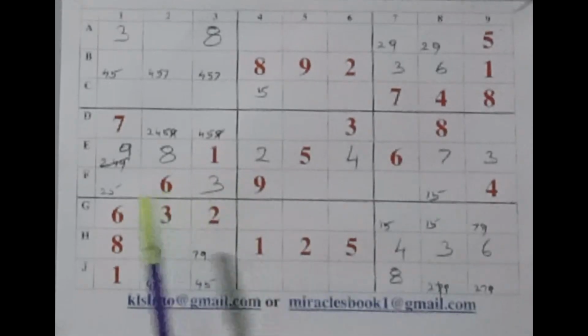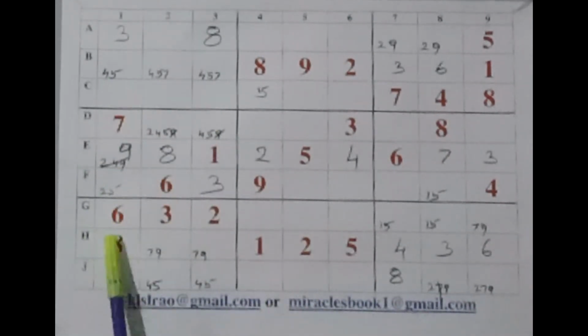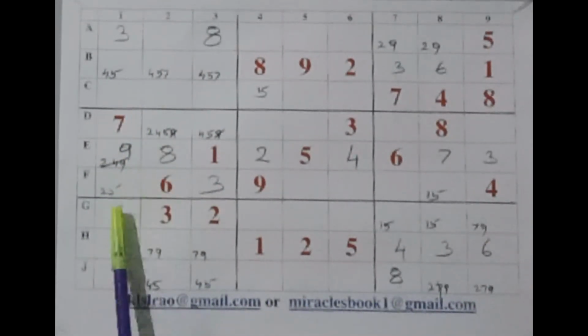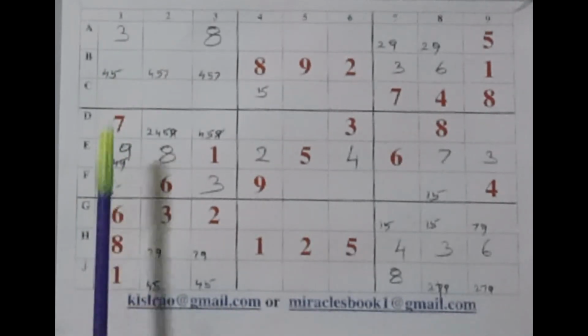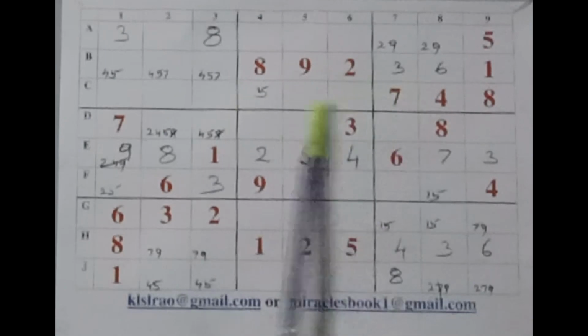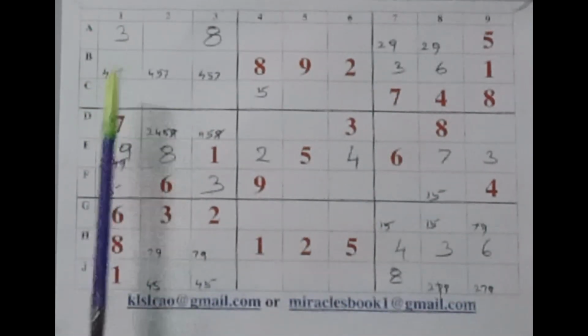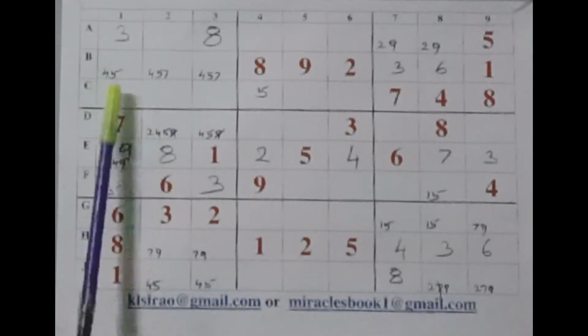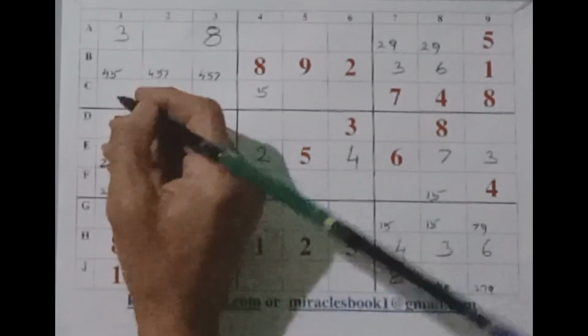And look at column 1. Now we have got 3 vacancies. That is for 2, 4 and 5. We have 4 here and 5 here, the same row. That means applying our 2 by 3 trick, this is the place for 2. That's where we get our 2.